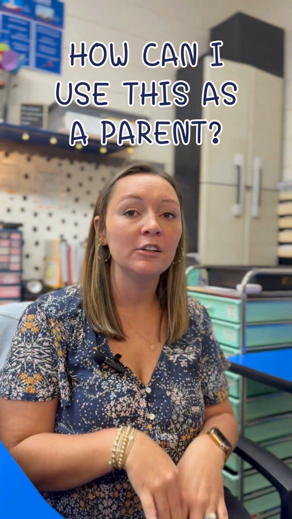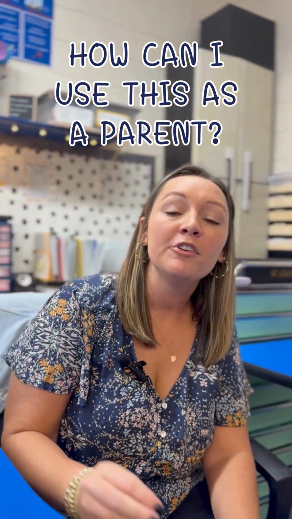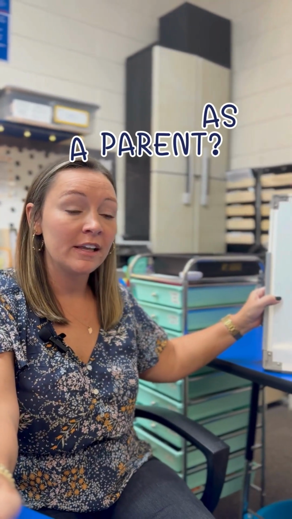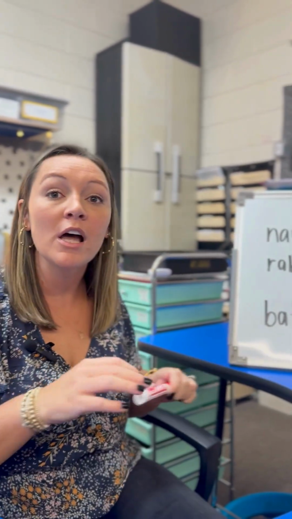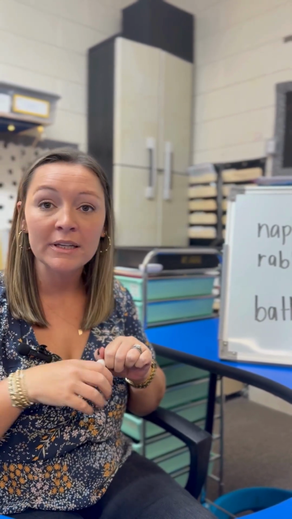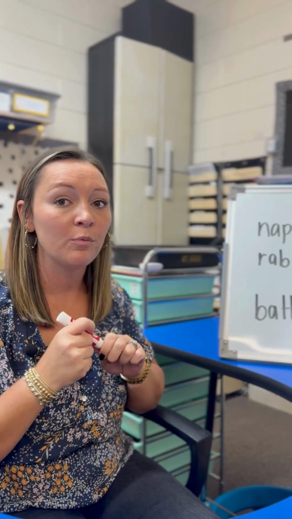You might be thinking, okay, that's great. How can I use these strategies at home? If your child is reading a book and they get to a word that's a little bit harder that they don't know how to read, they're going to come to an unknown word. I'm going to give you some strategies for how you can use these blending strategies at home with your reader.